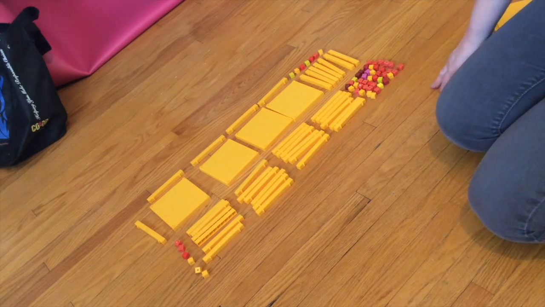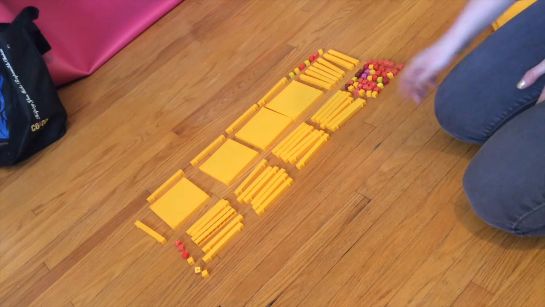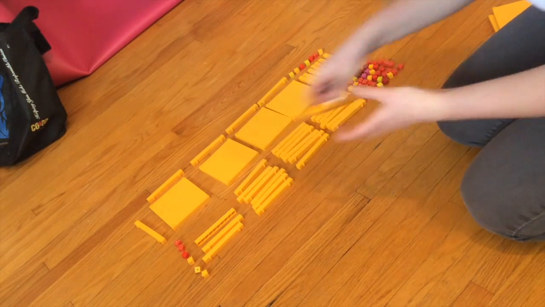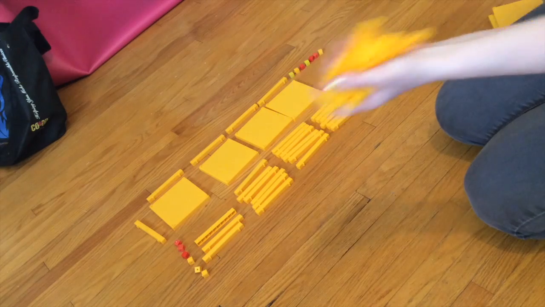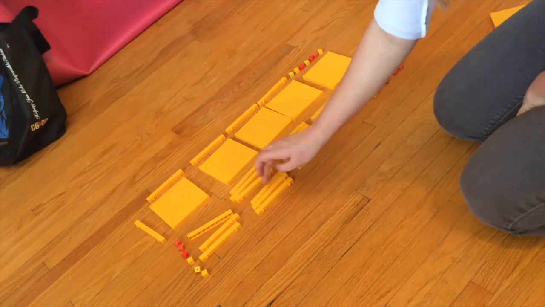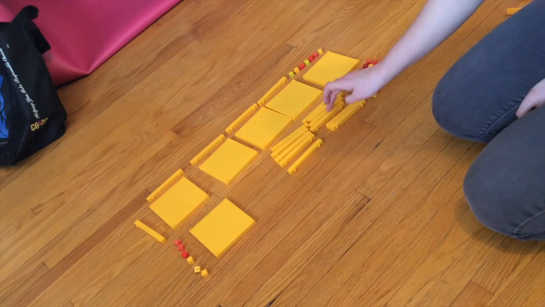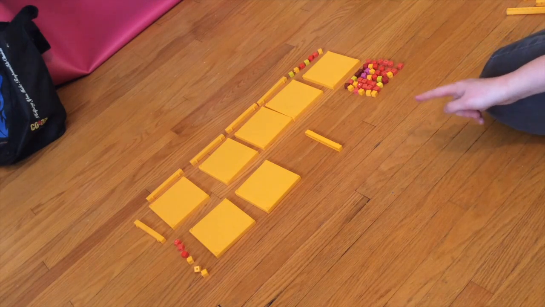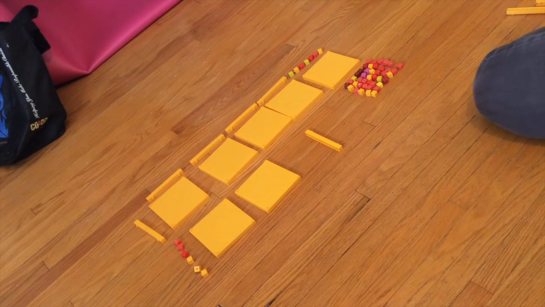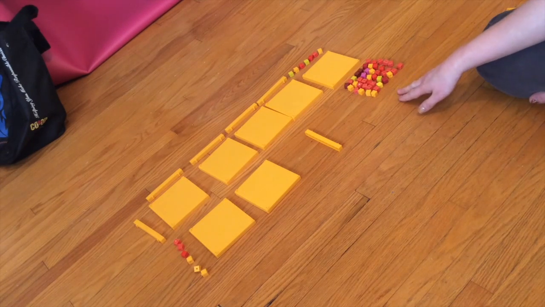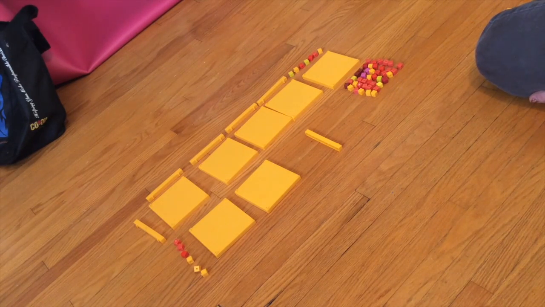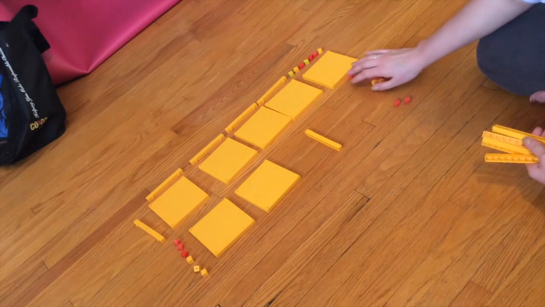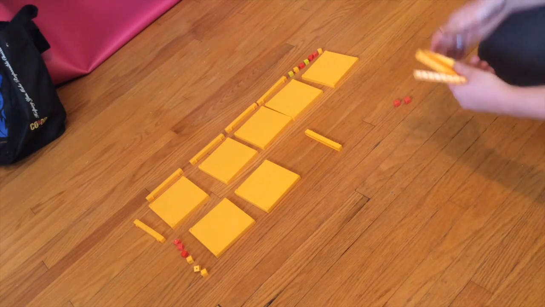So this is our answer here, but it's kind of cluttered, so we can regroup them. So we have 1, 2, 3, 4, 5, 6, 7, 8, 9, 10. So here we go, we can take 10 rods for 1 flat out of the flats, and then we have 1 rod left over. Now we don't have any more rods to make into the flats, but we do have singles to make into rods. 4 times 10 is 40, so we can fit 4 rods in place of 40 singles. And when we do that, we find out that we have 2 singles left over.